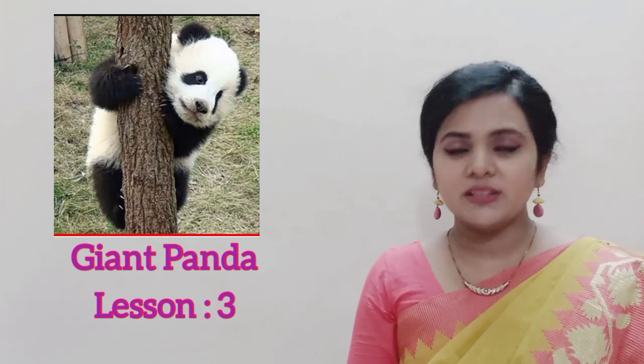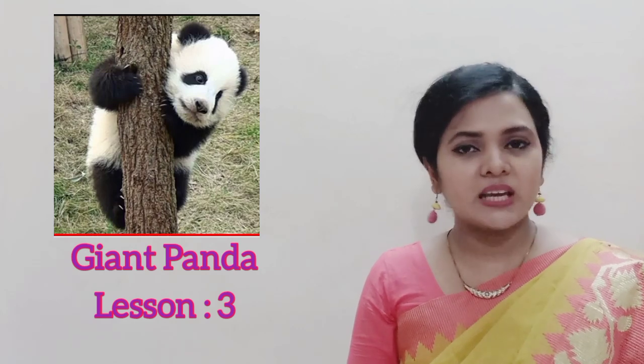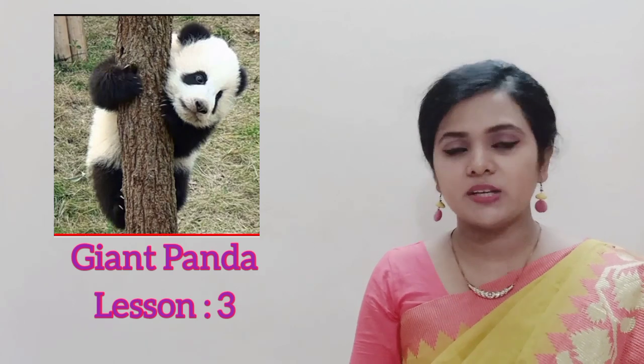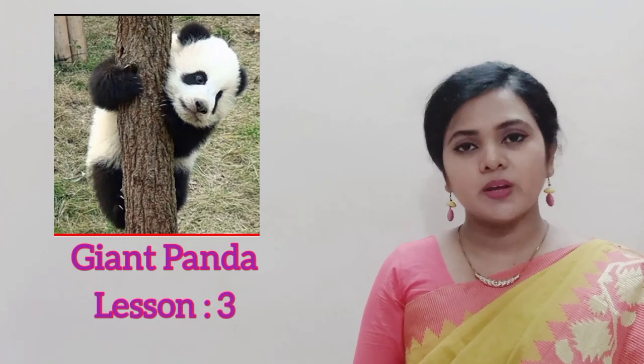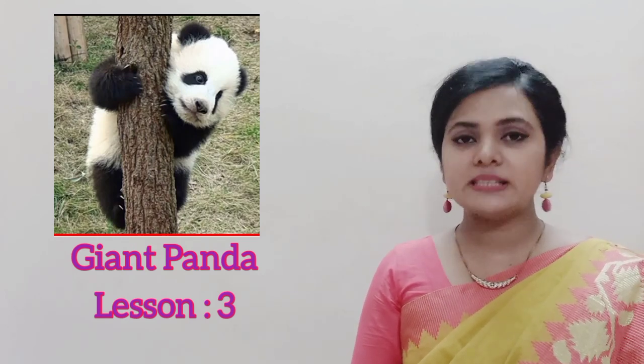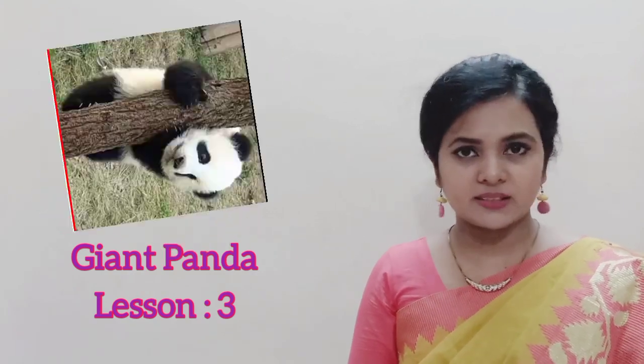In this lesson, we are going to know the situation or present condition of this beautiful animal, the giant panda, in the Qingling region of China, and their food habit and what is going to happen with them in future. From this lesson, we will be able to know why the panda population is decreasing day by day, and what we human beings can do to prevent them from becoming extinct.